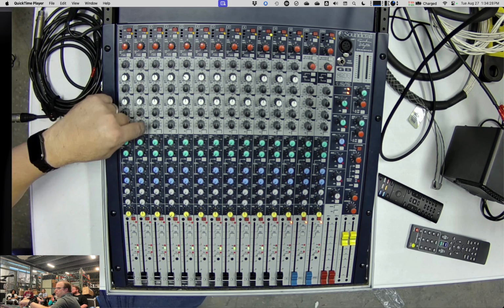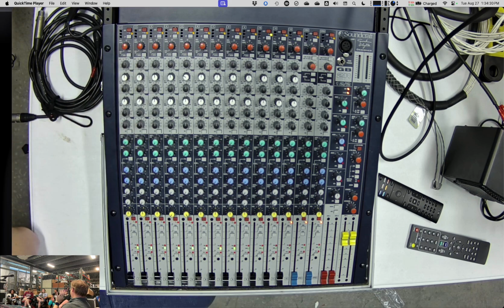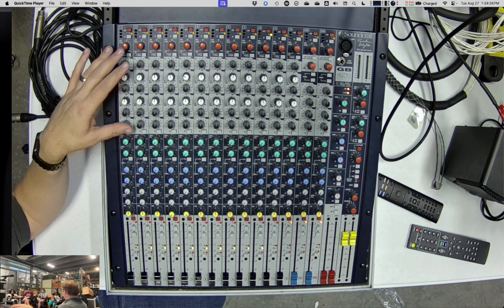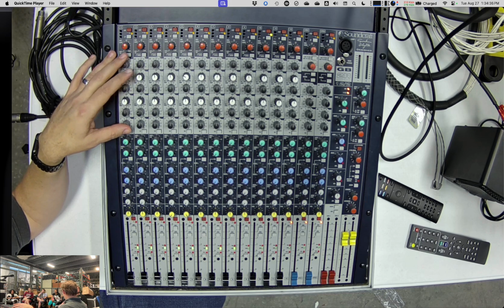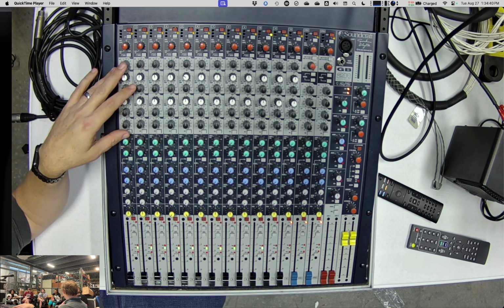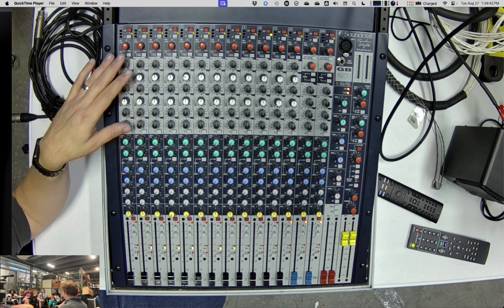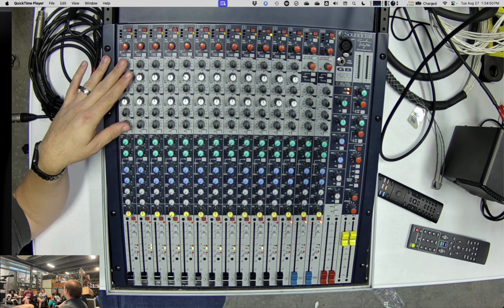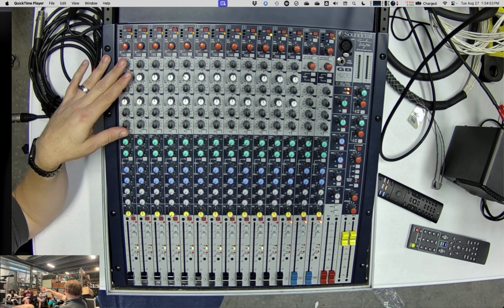All right, so that's the processing section. Any more questions about that? So the moral of the story is, it depends what they give you as far as processing. You could have a lot, you could only have a little, but in most cases you can expand it using outboard equipment and inserts.